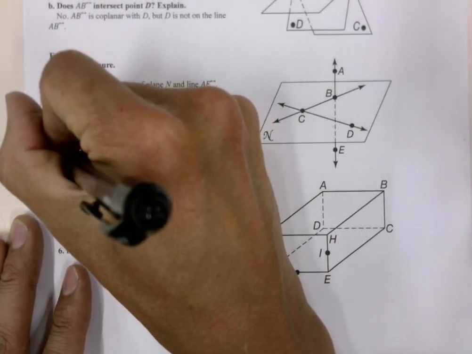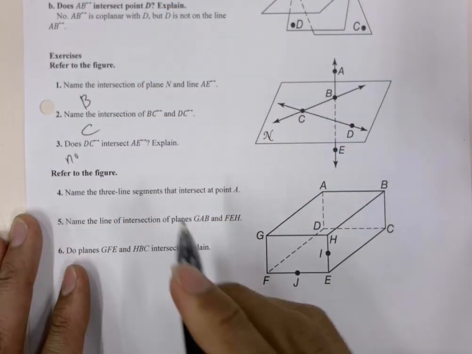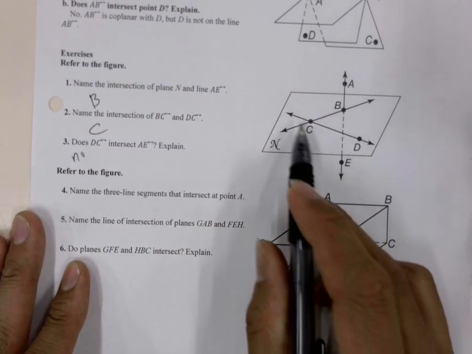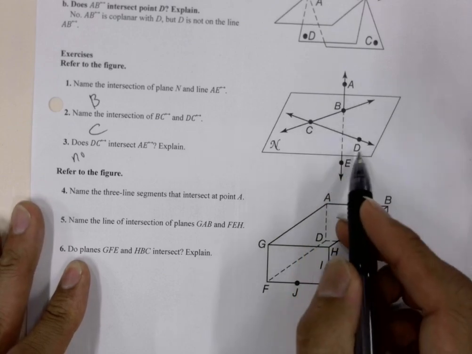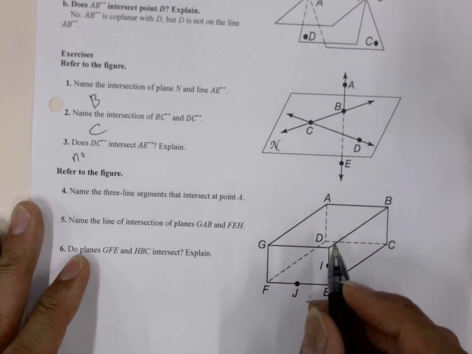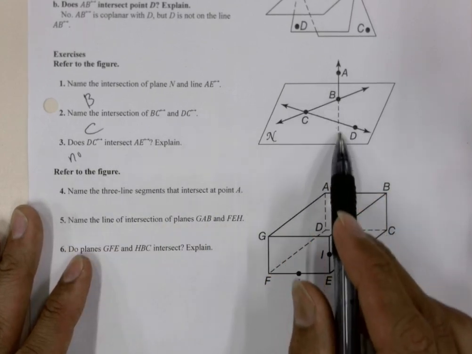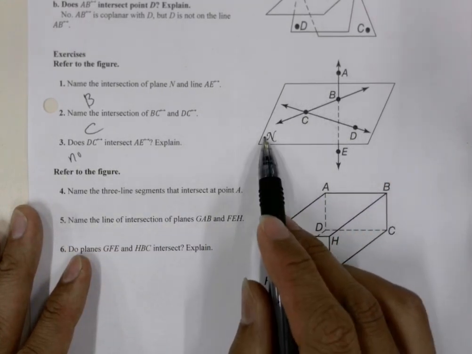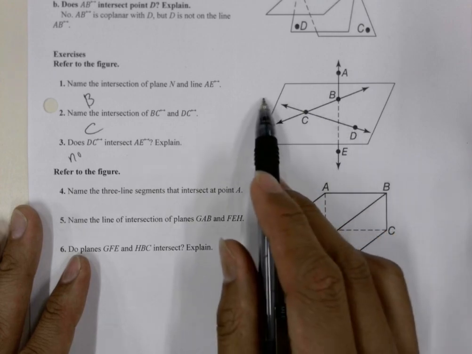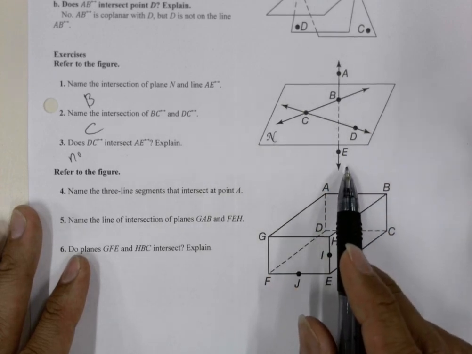So we say no. We could say that although AE intersects plane N, DC does not intersect line AE.